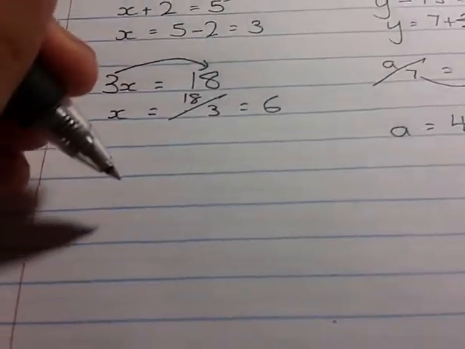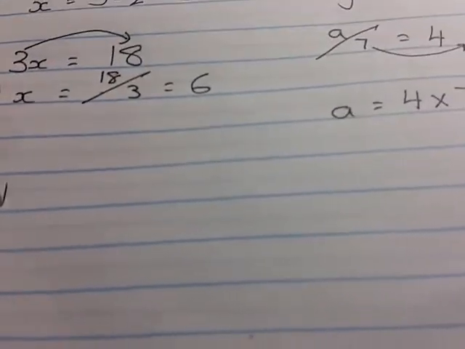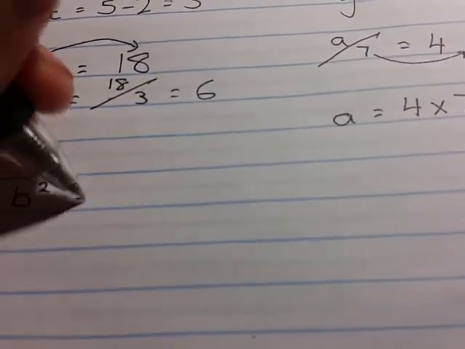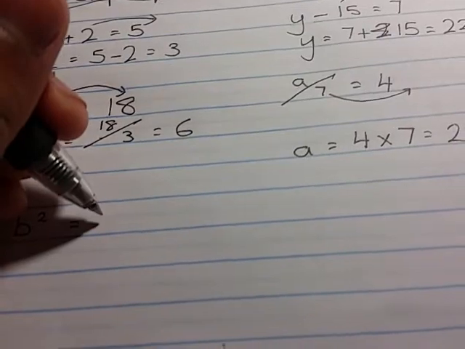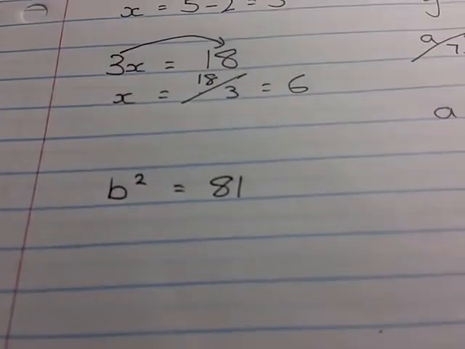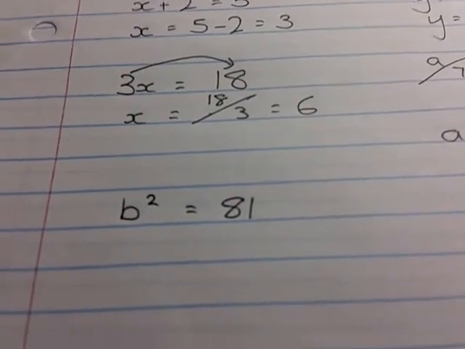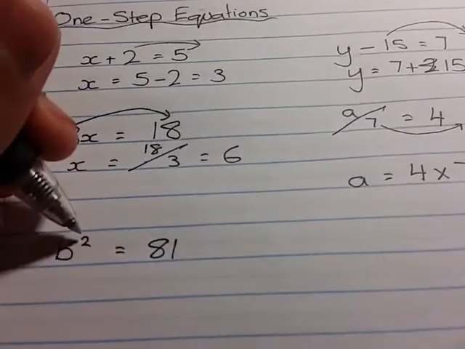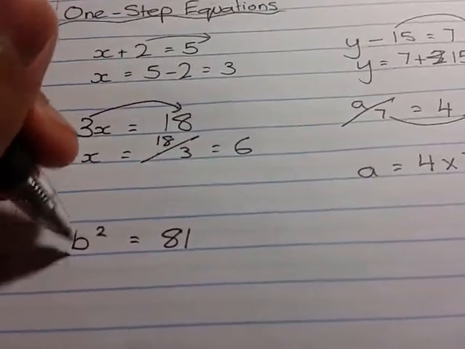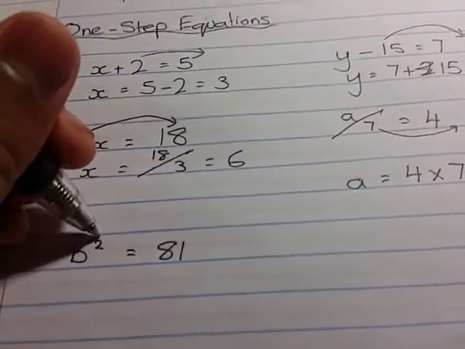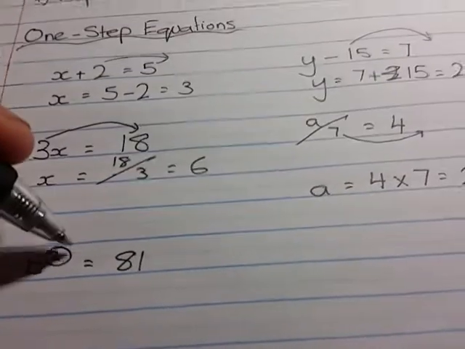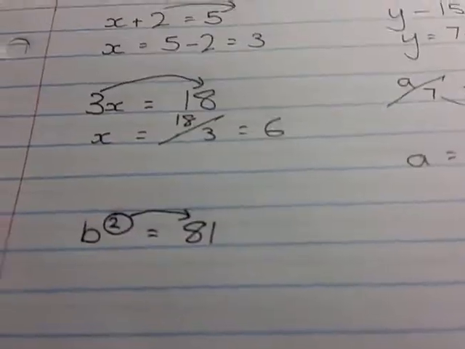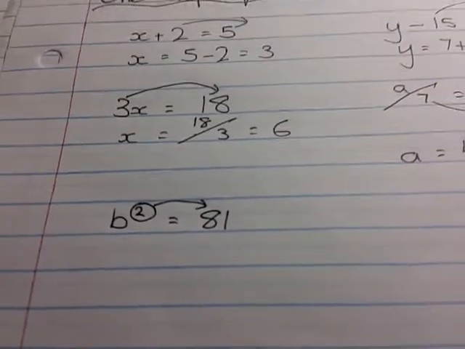Now, check this one out. B squared equals, let's go with 81. Keep the B on the left hand side, and you can actually move that exponent squared over to the right hand side.